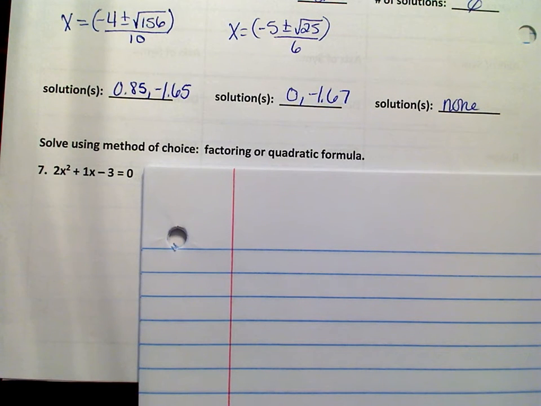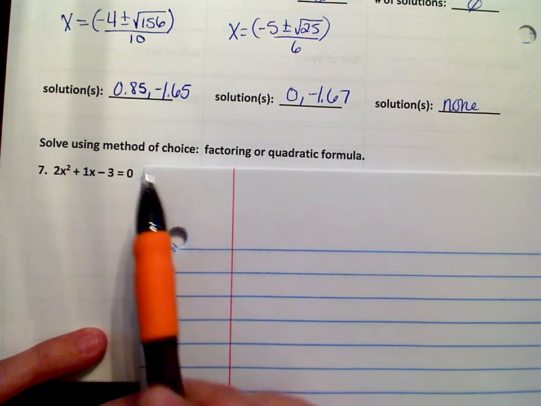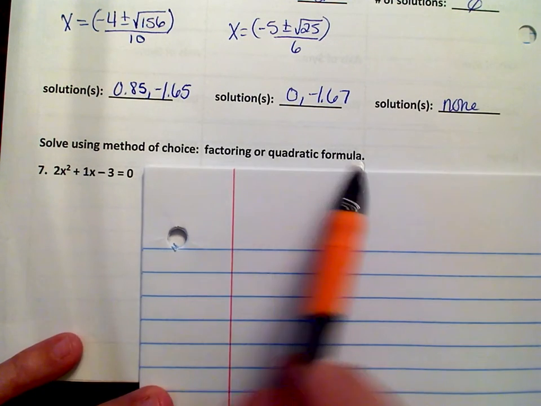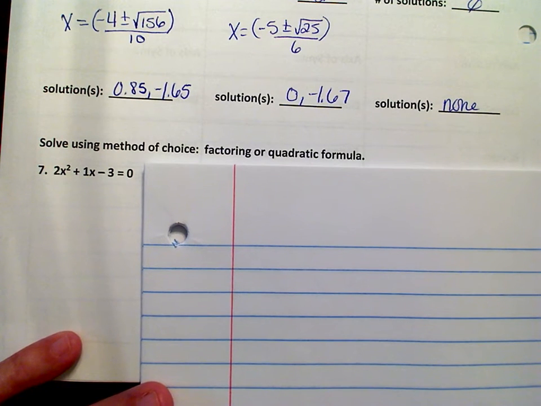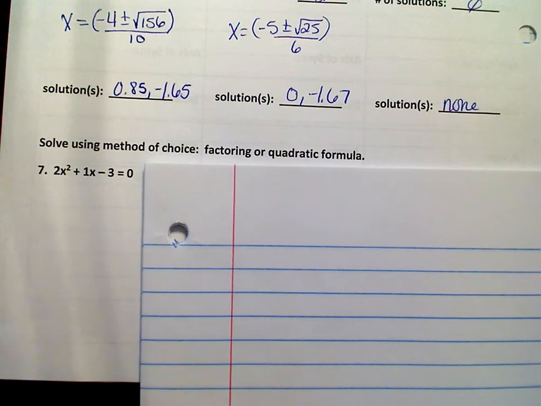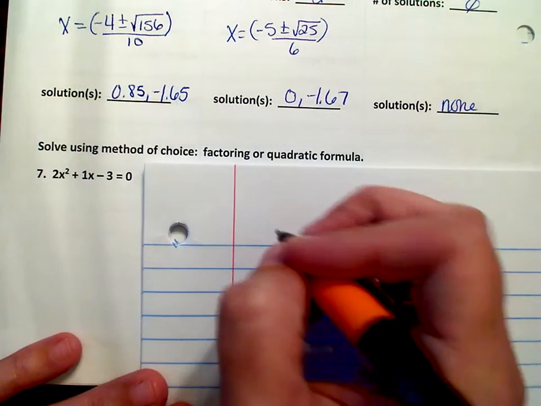All right. On 7, it says choosing your method of choice, either factoring or quadratic formula to solve this. So I'm going to work it both ways just so you can see the benefits. Some might be harder, or might be easier for you, factoring or using the quadratic formula. Okay, so we're going to start off with factoring.